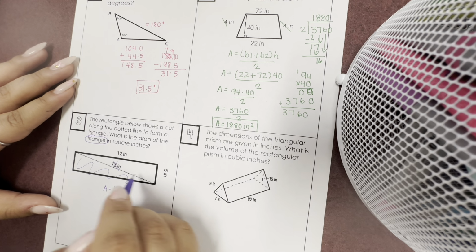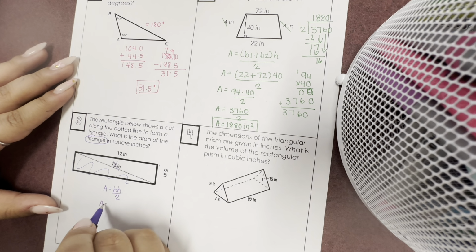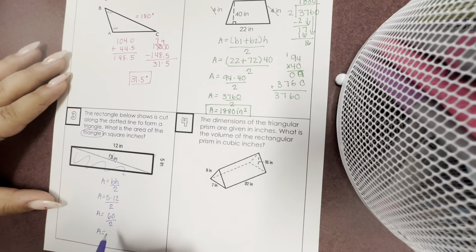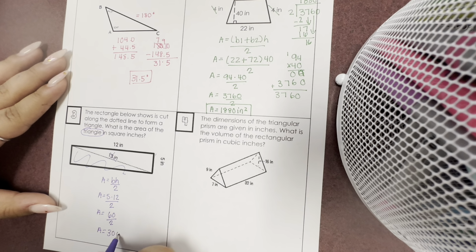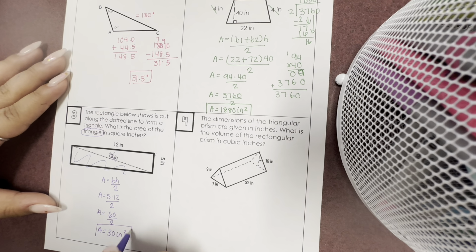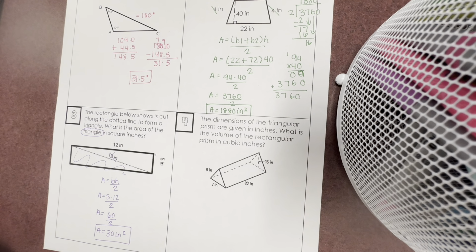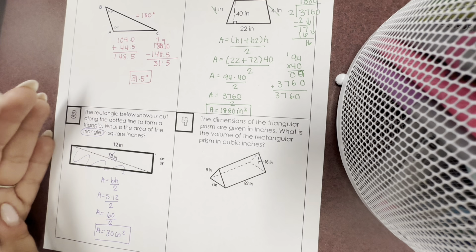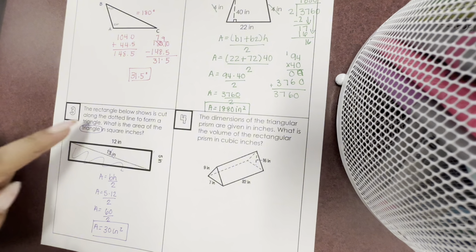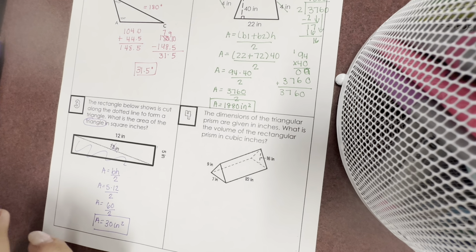So my base here is 5. So 5 times 12 divided by 2. Area is, what's 5 times 12? That's 60. And 60 divided by 2, or half of 60, is 30 inches squared. Again, if you got 60 as your answer, you're only doing half of the work, right? You got to make sure you're reading that it wanted the area for the triangle.